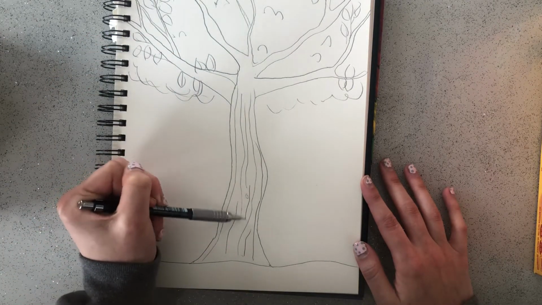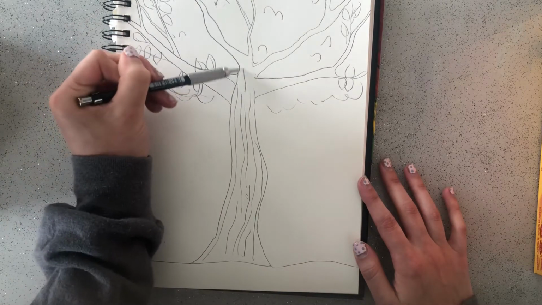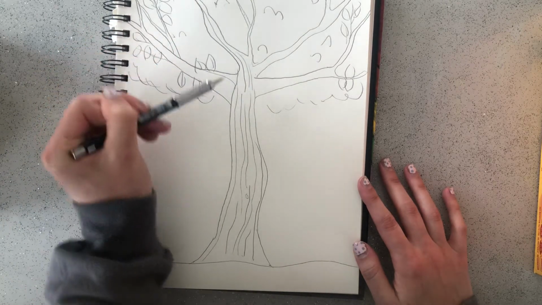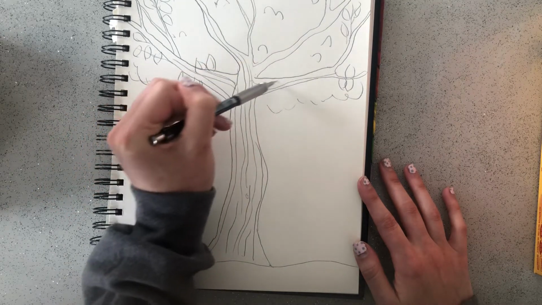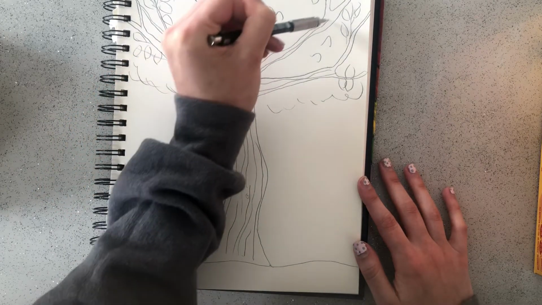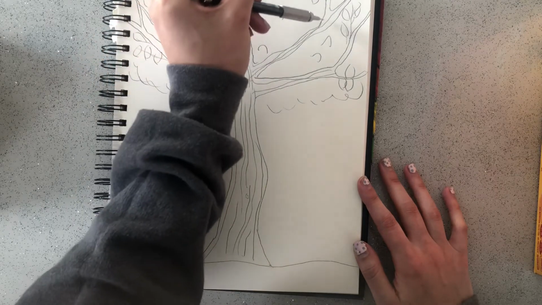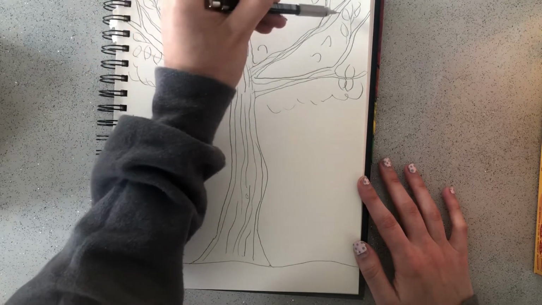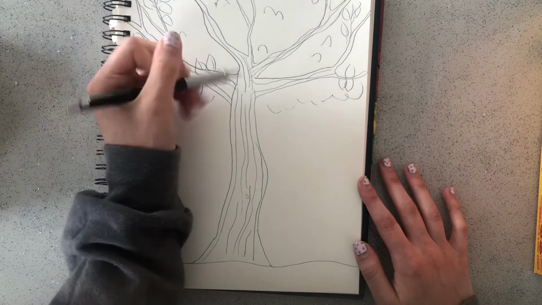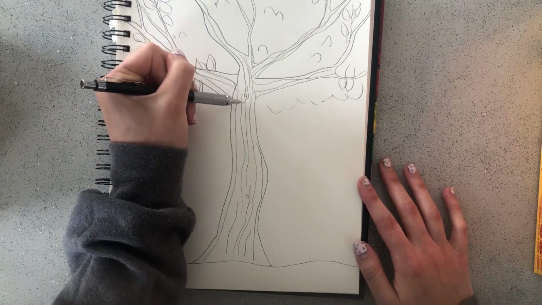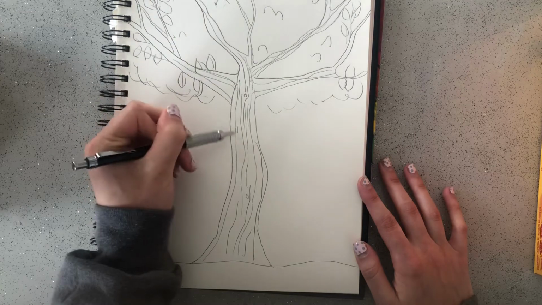I could put a little circle like this. It comes up onto the arms of the tree, all the way up the branches. Those are the texture. If you felt your tree, it would feel rough because of the bark, right? And if you want to add these little circles in here, it's kind of a knot on the tree.